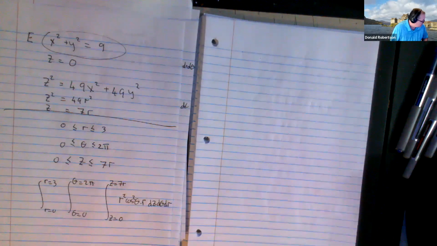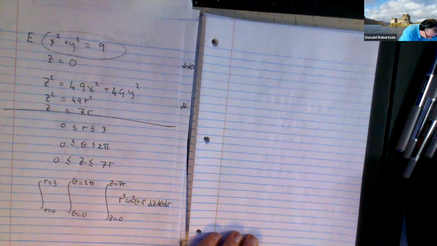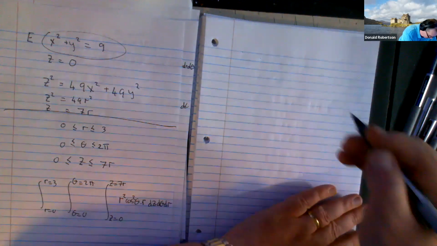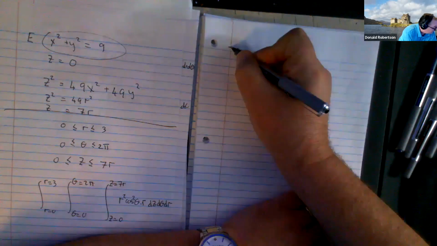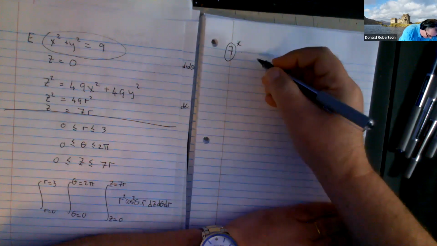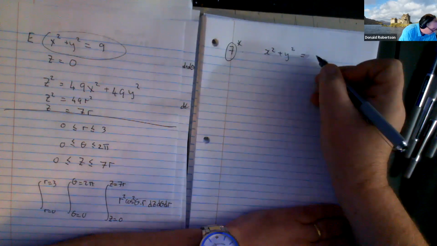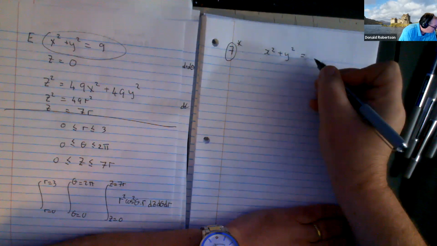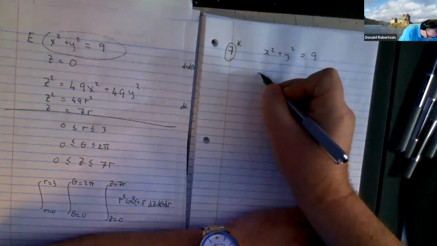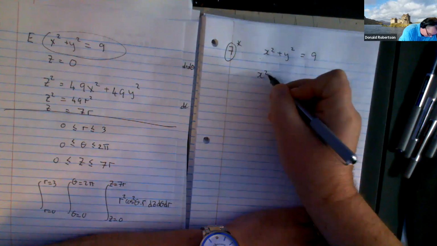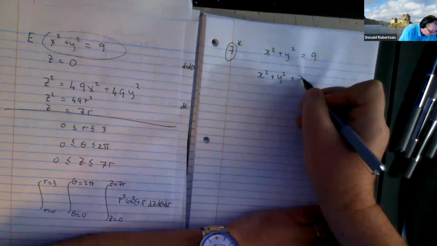Next one. This is one I said I thought I remembered. The region E is the points inside the cylinder and intersecting with a sphere.